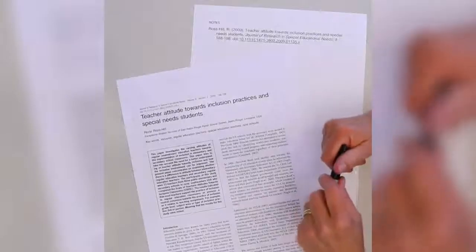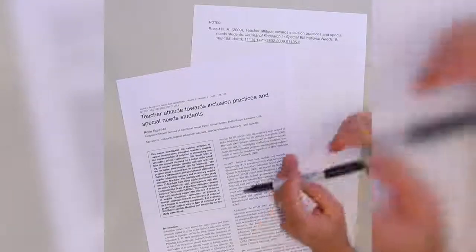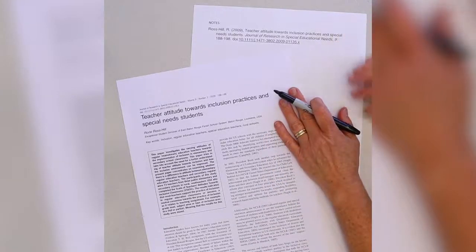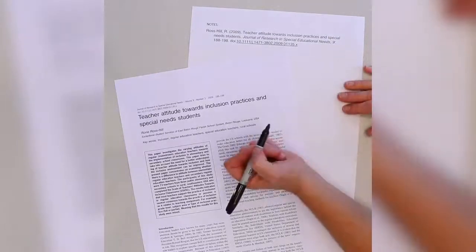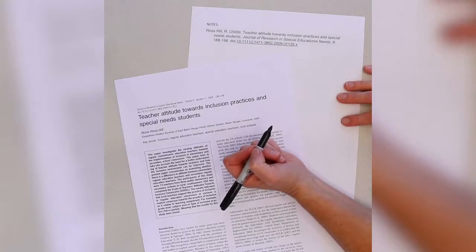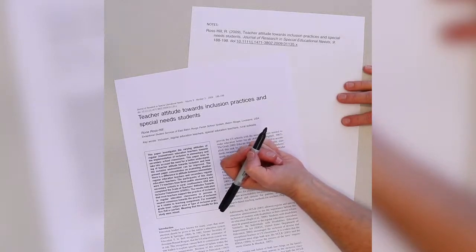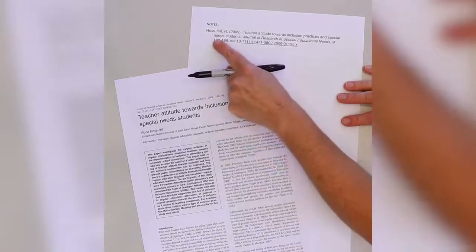You can make notes directly on the article as you read, but even better, start with a clean document and take notes there. You can always attach it to the article. This is especially helpful when compiling notes and information for an annotated bibliography or a literature review. Start with the source information.